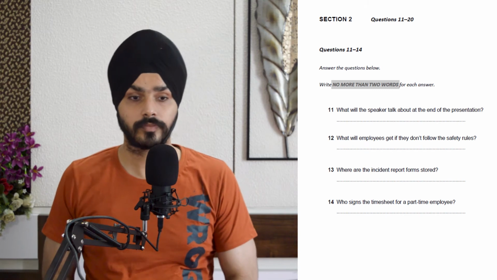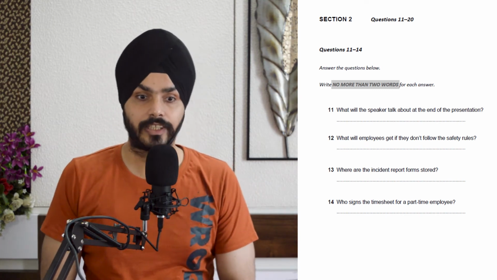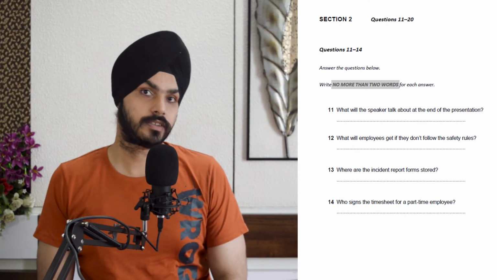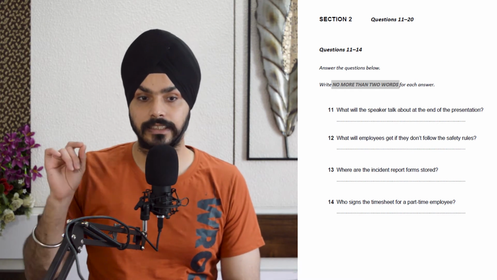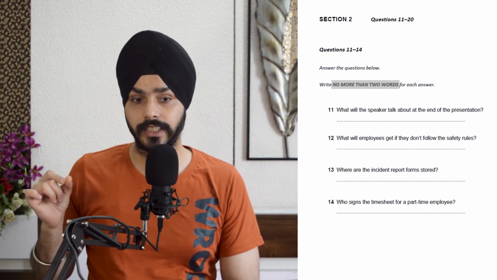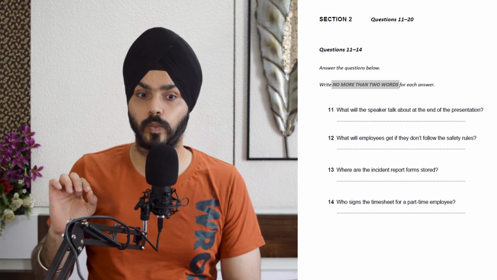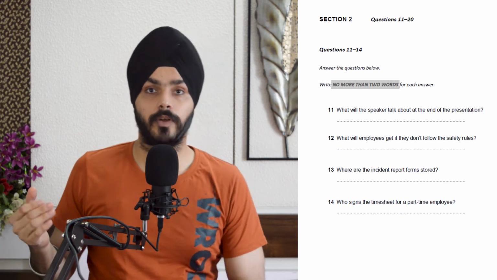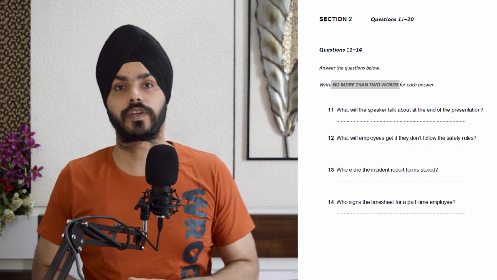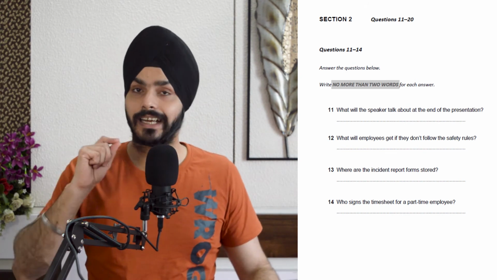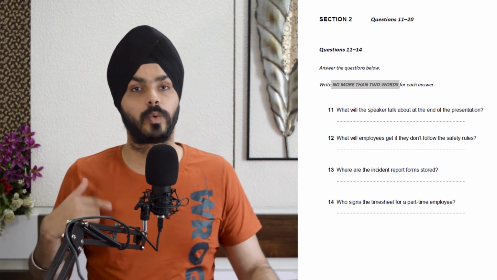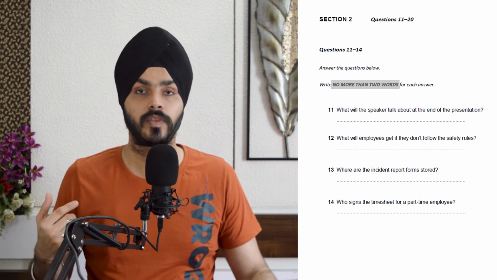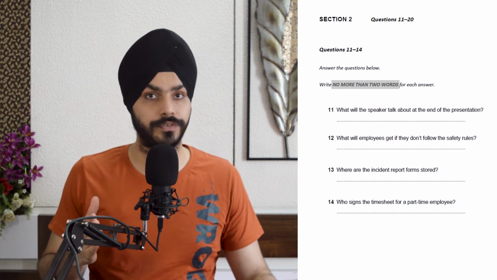Question 12 says, what will employees get if they don't follow the safety rules? In this question, your keywords are employees, as well as don't follow the safety rules. So like this, you need to read the questions very quickly and underline the important keywords so that you're very attentive and aware of the kind of information you're looking for.